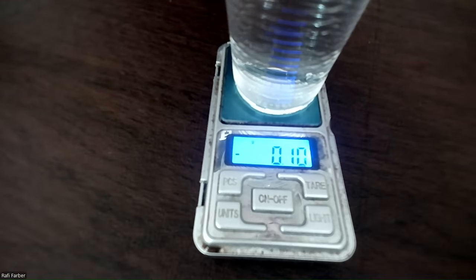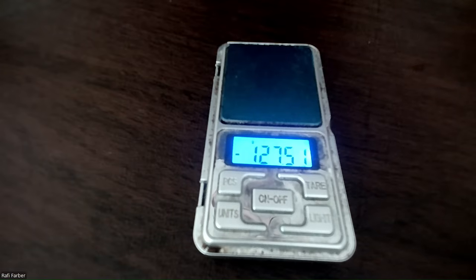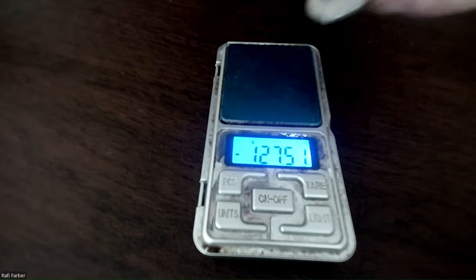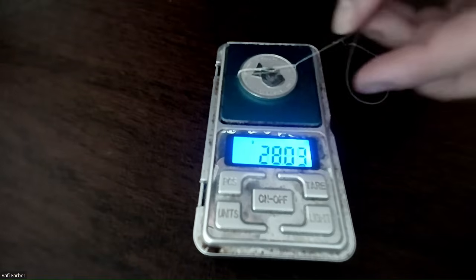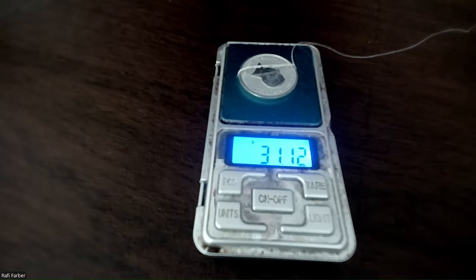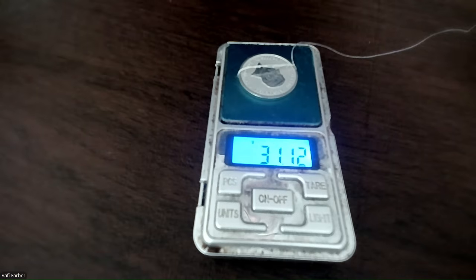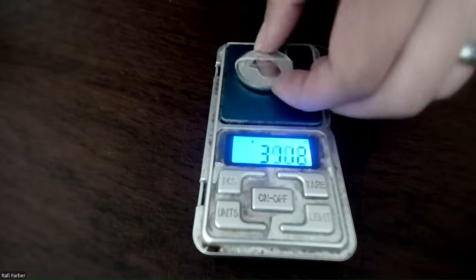That's good enough. Now we're going to go to platinum, which is even more dense than gold. This is a platinum King George snake coin. I don't know what it's called. I'm not an expert in these names of these coins. 31.12, about the same as the gold ounce. That makes sense because they're both troy ounces. So let's say 31.12. Now we're going to take this and we're going to do the wet weight.